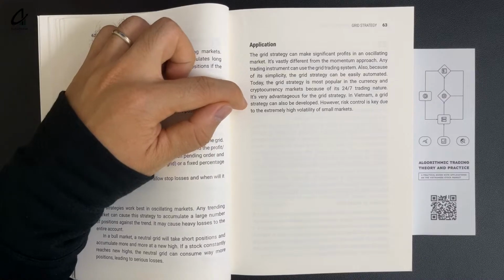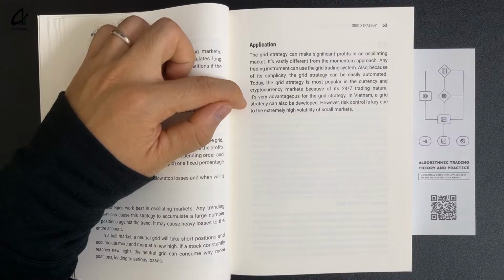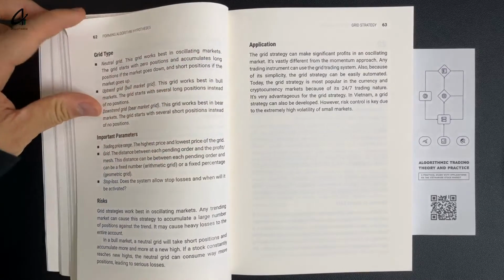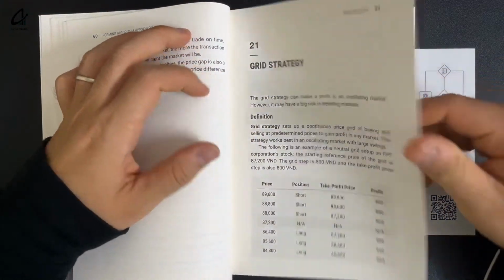In Vietnam, a grid strategy can also be developed. However, risk control is key due to the extremely high volatility of small markets. So that is the end of the grid strategy.